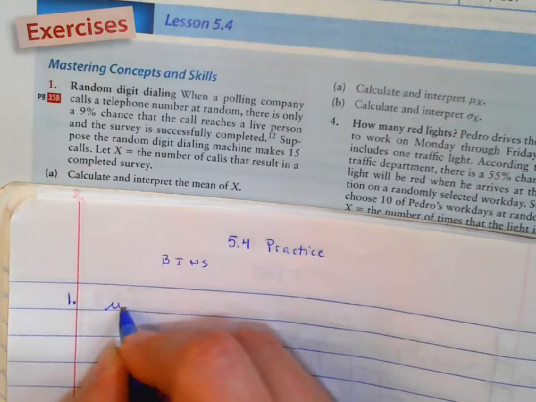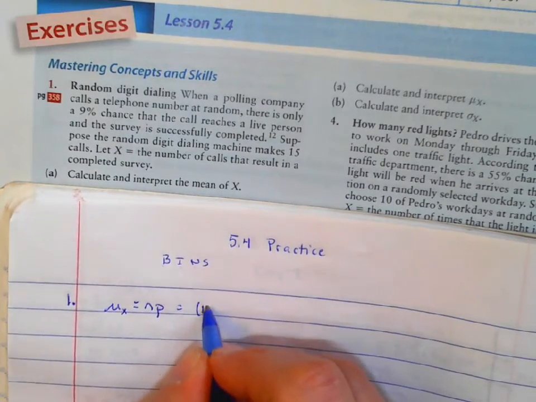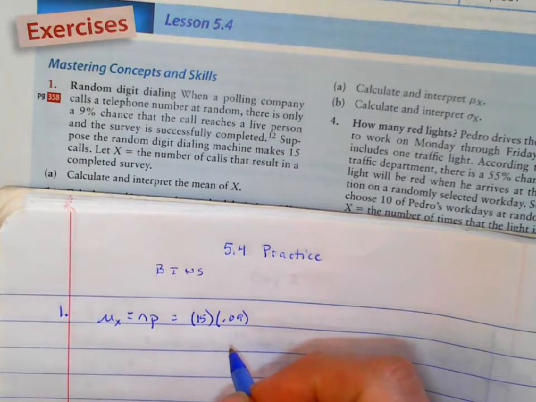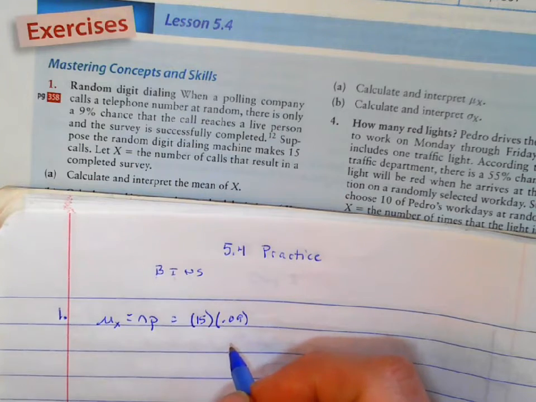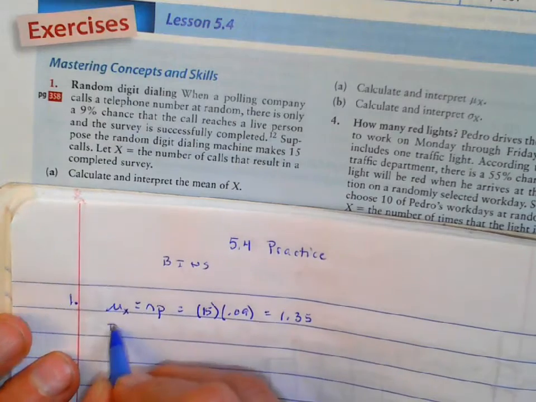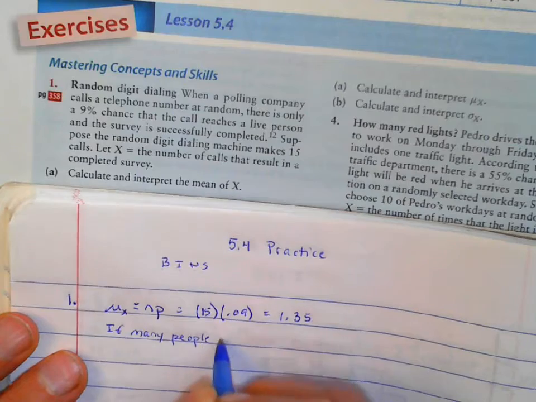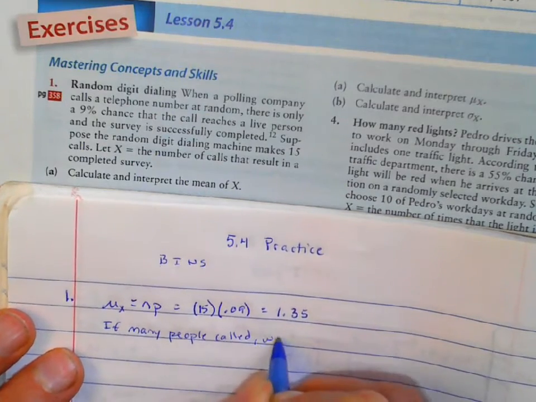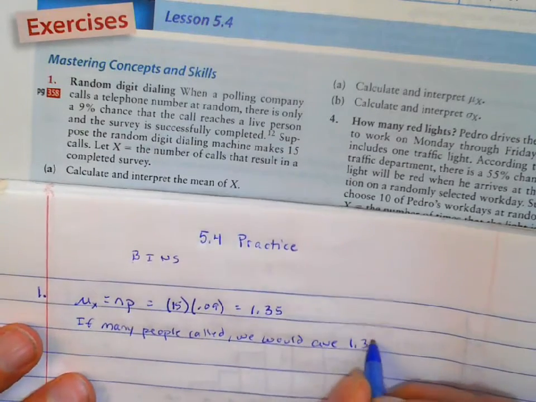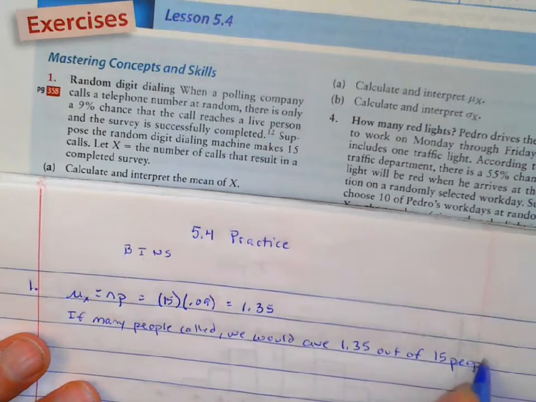So the mean is, remember, if it's binomial, we can use n times p, which is 15 times 9%. Okay, and if I multiply those together, I get 1.35. Okay, so interpret this. If I call many people, we would get an average of 1.35 out of 15 people.